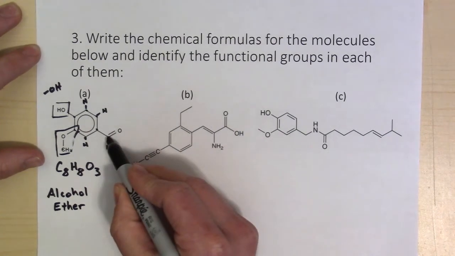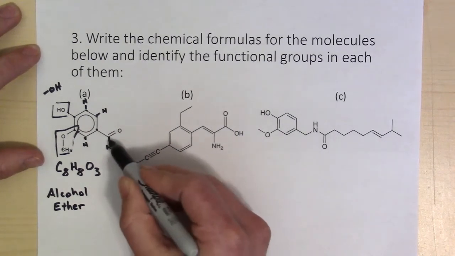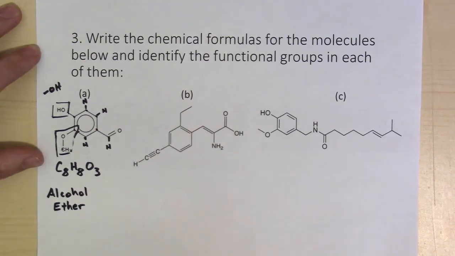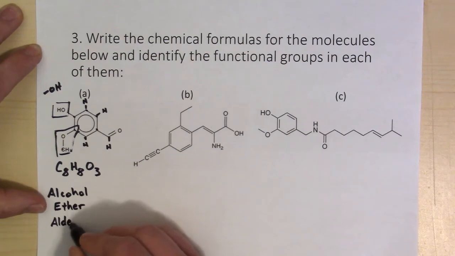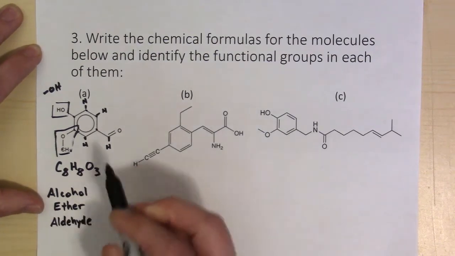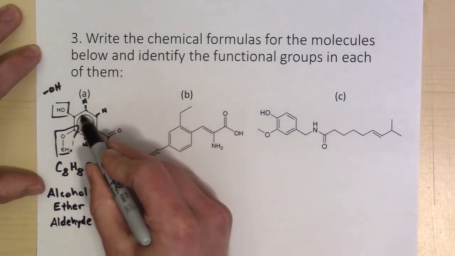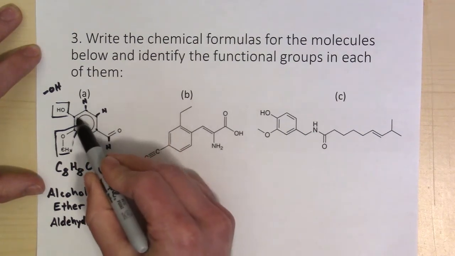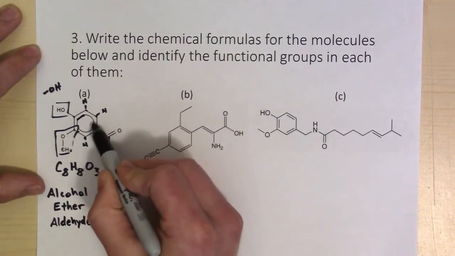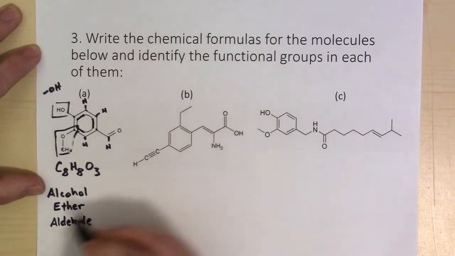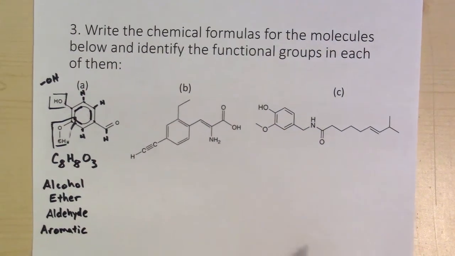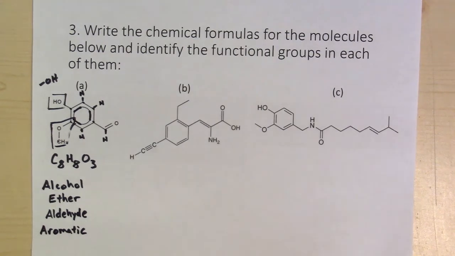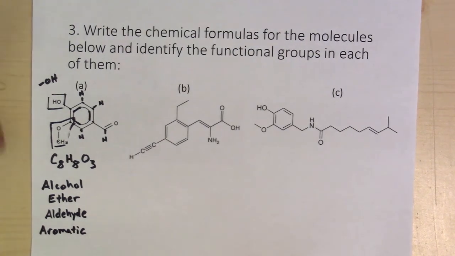Over here, there's a carbon double bonded to an oxygen with a hydrogen on one side and a carbon on the other side of that central carbon, so that's what's called an aldehyde. And then this ring in the middle, the circle represents alternating double and single bonds. So that is what's known as an aromatic system, or aromatic group. So those are the 4 functional groups that are present in molecule A here.